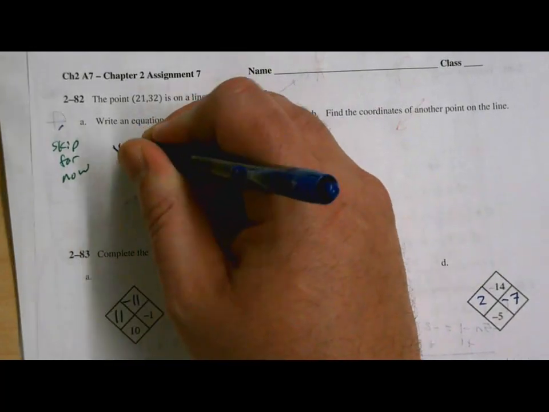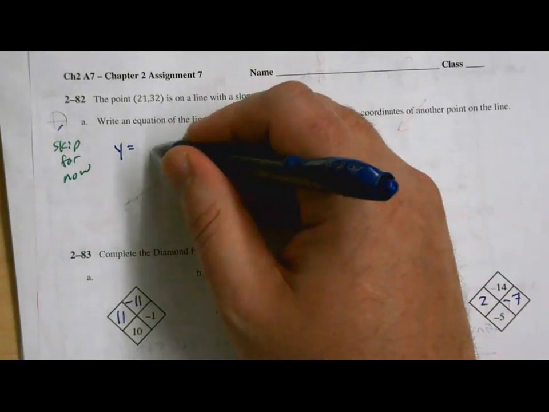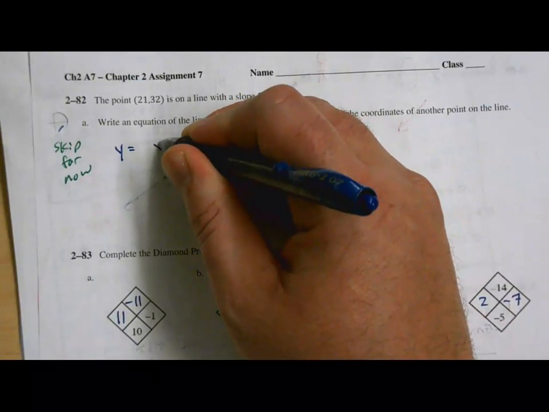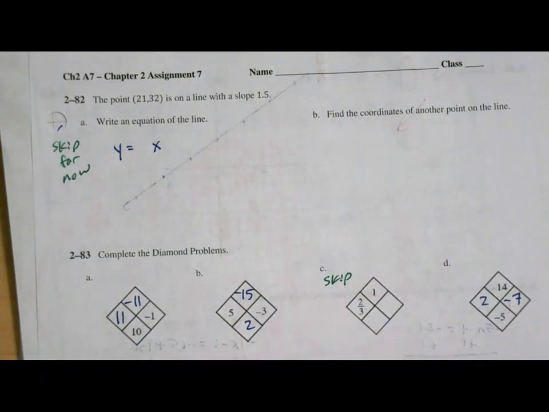All right, now this is not exactly like what we just did, but I think we can use what we just did to help us with this. We're writing the equation of a line, right? We know what that looks like. Go ahead and start writing your equation. It's y equals, leave a space for your slope, and you got an x, and then leave a space for our y-intercept. Do we know the y-intercept? What is it?